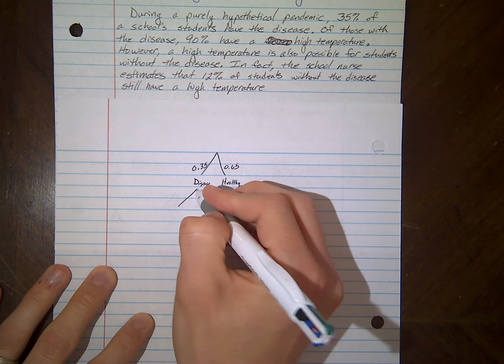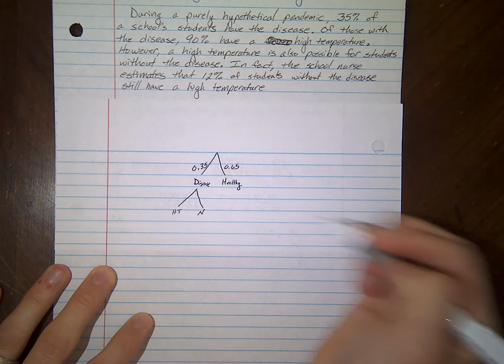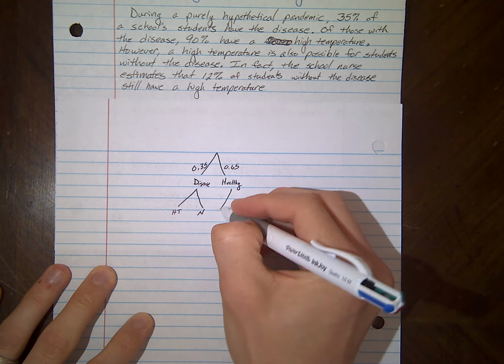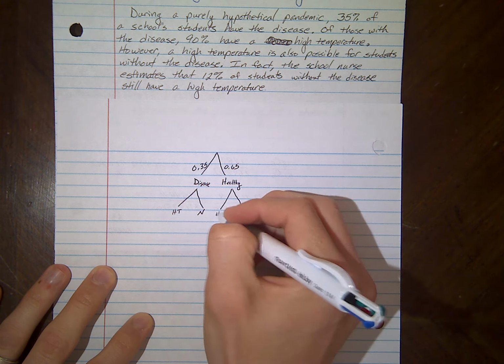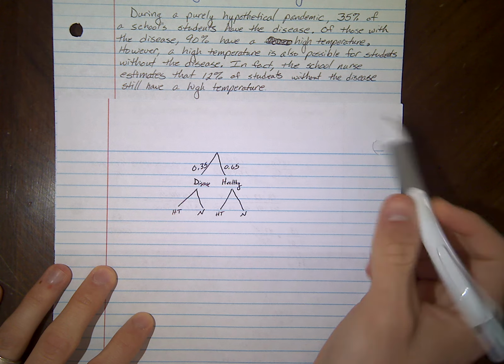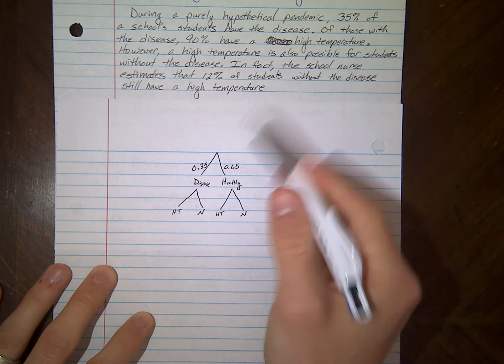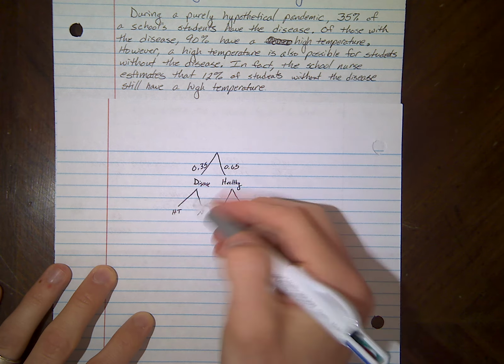Now, you've got students with the disease that either have a high temp or a normal temp, and then you've got students that are healthy that have a high temp or a normal temp. Then again, from the information in the problem, fill in the blank. With the disease, 90% have a high temp.